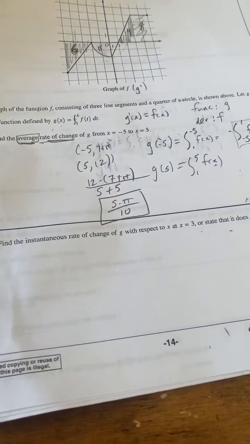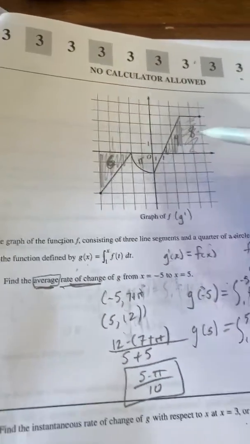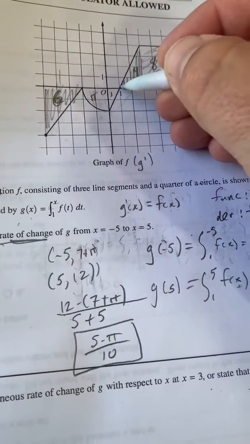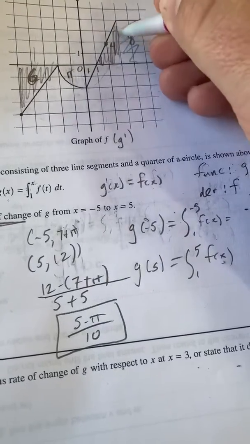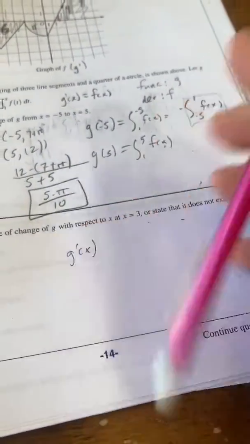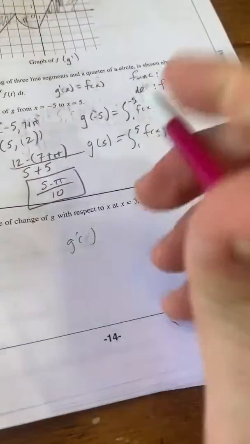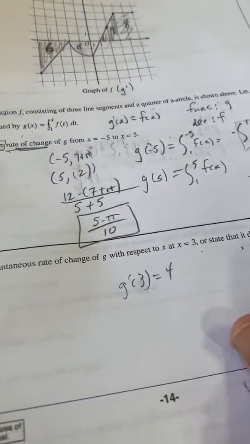Part B says find the instantaneous rate of change of g. Well, we happen to know this picture represents the instantaneous rate of change of g, so I just go to the point at 3. At 3, which looks to be a 4. So that means g prime of 3 is equal to 4. Nice and simple. Instantaneous rate of change is just g prime. G prime is that f graph up there.